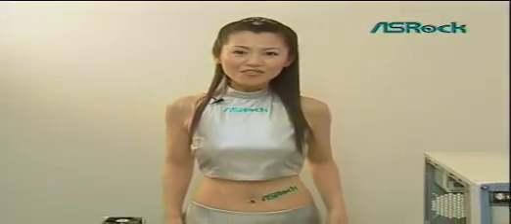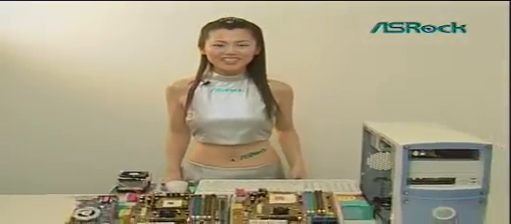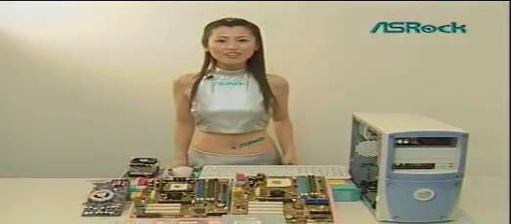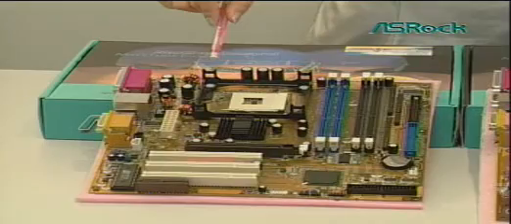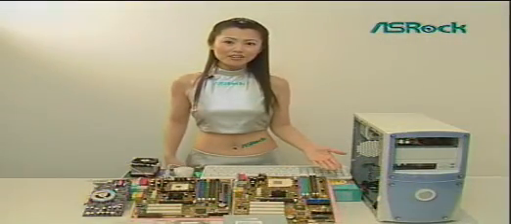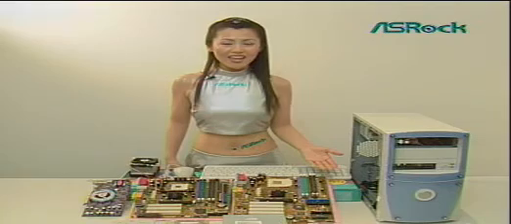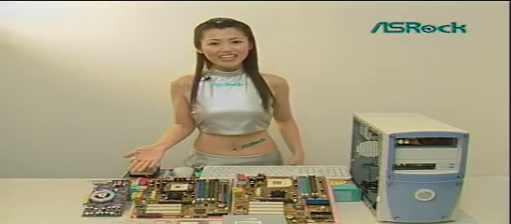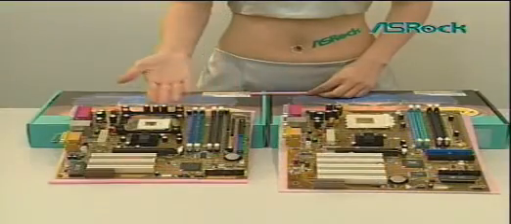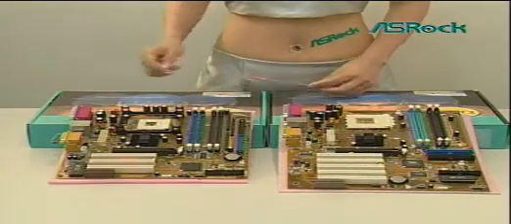Welcome to Section 1. Let's take a look at the form factor of motherboard first. There are two popular dimensions of motherboard, ATX and the micro ATX. As you can see, the ATX motherboard is larger in size and could accommodate more expansion devices than the micro ATX. Let's go over the major components of the motherboard.